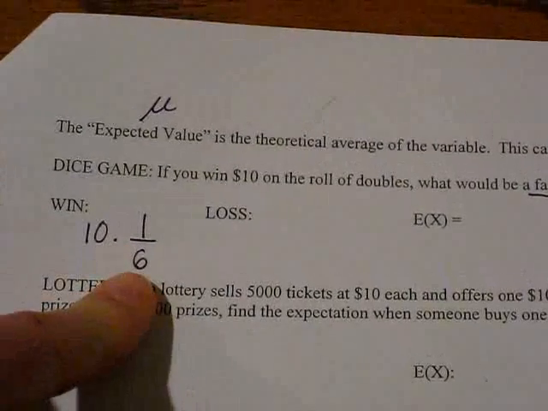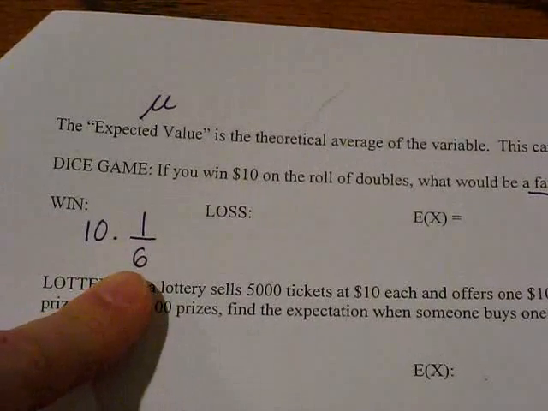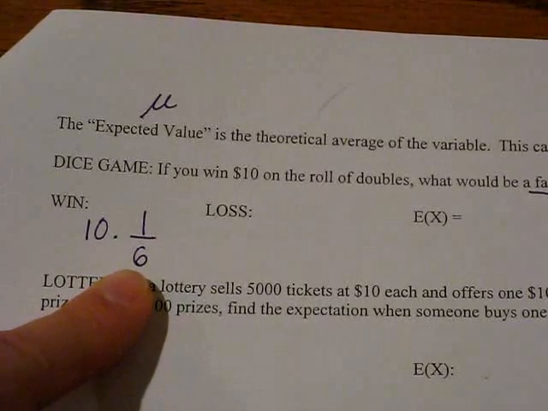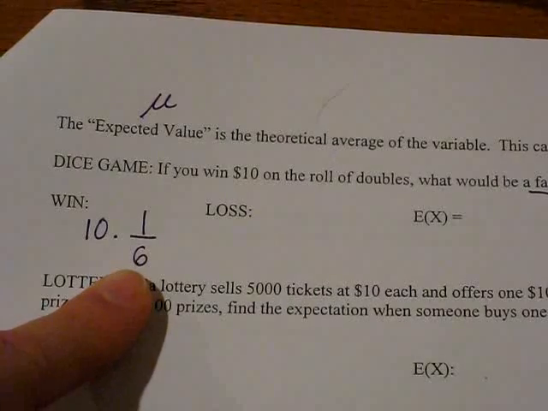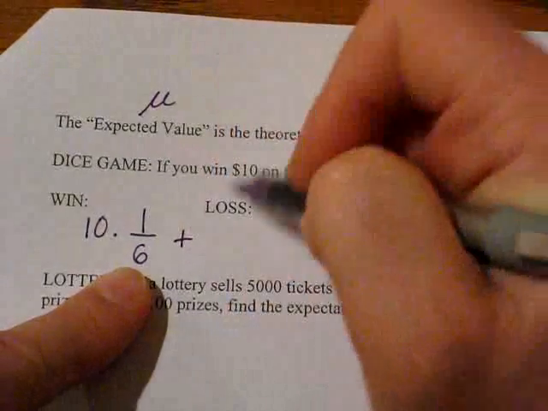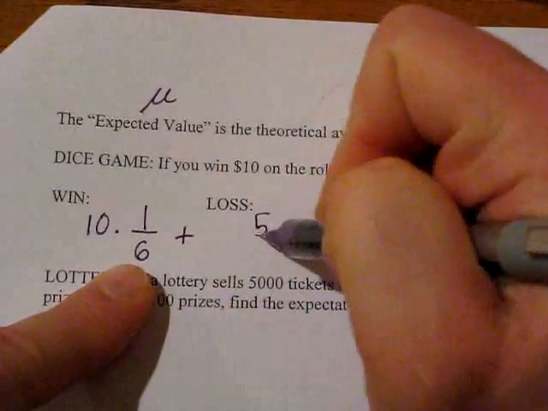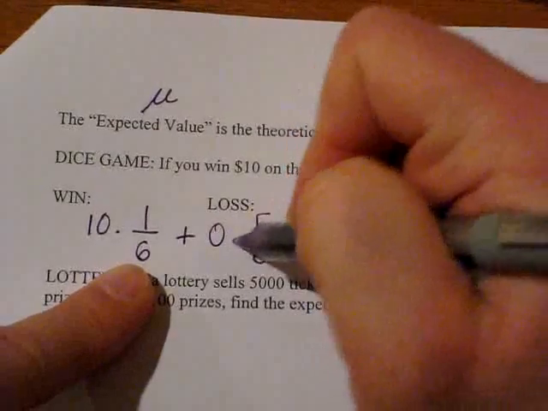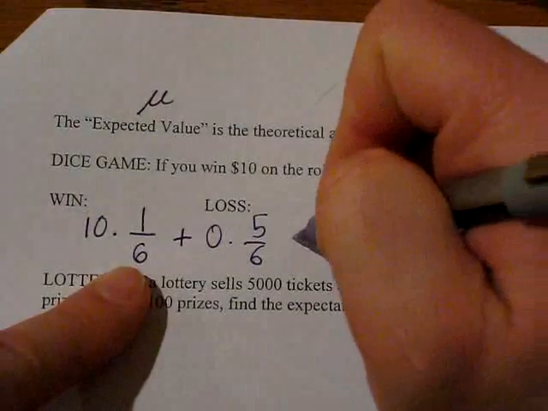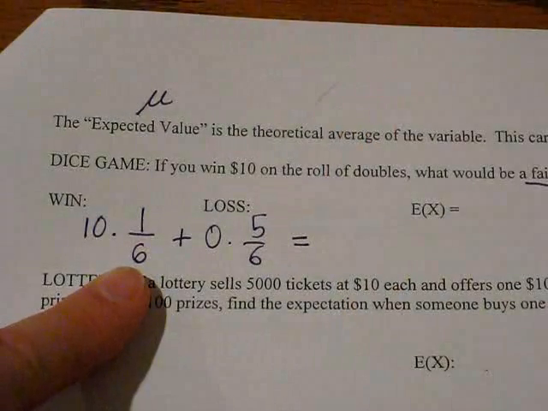Now the reason why it's 1/6 is because on 2 sets of dice you have 36 outcomes. And there are 6 doubles. 1, 1, 2, 2, 3, 3, 4, 4, 5, 5, 6, 6. So 6 out of 36 reduces down to 1/6. Then your loss is going to be 5/6 then, but you're not going to make any money from that, so that's going to be 0 times that. Now, what we'll do is we'll add these together.